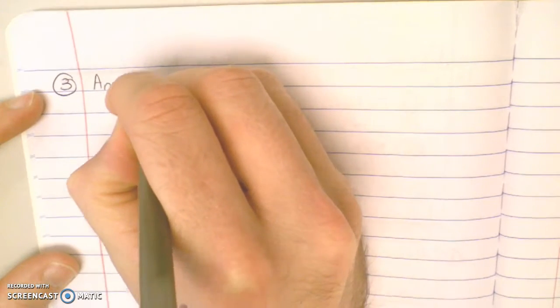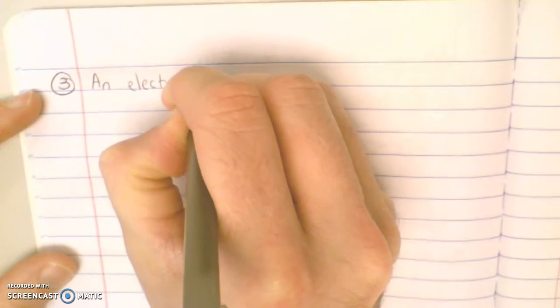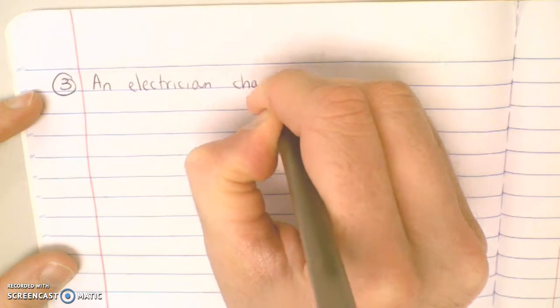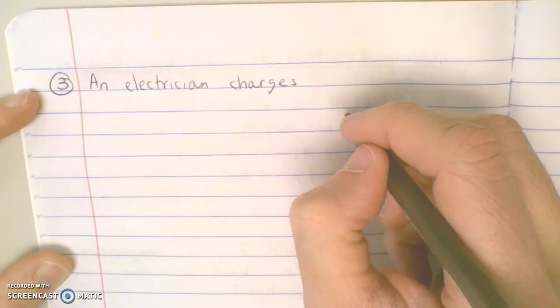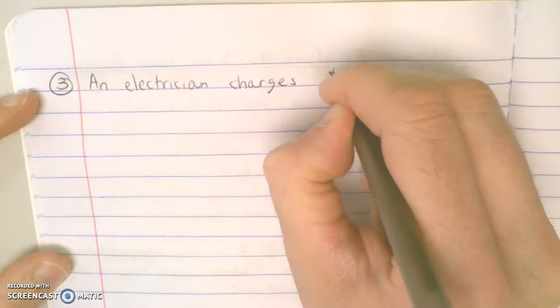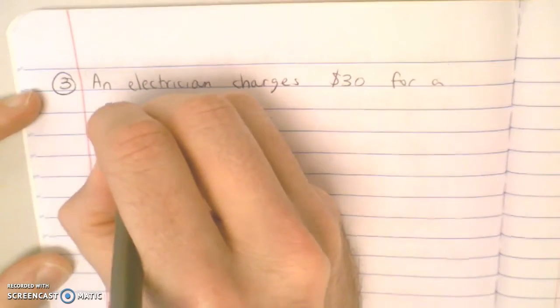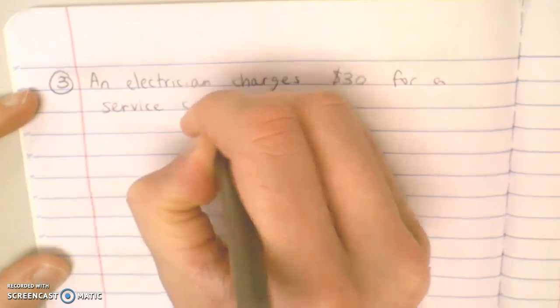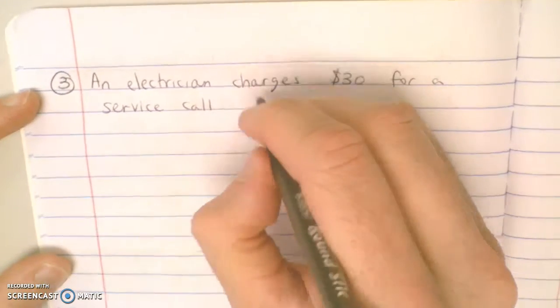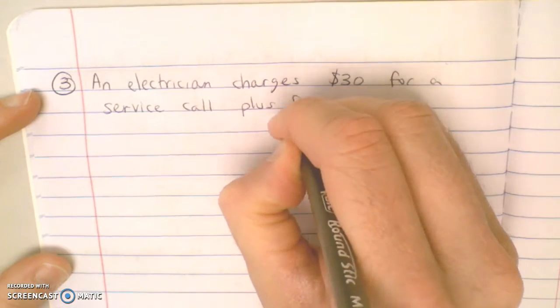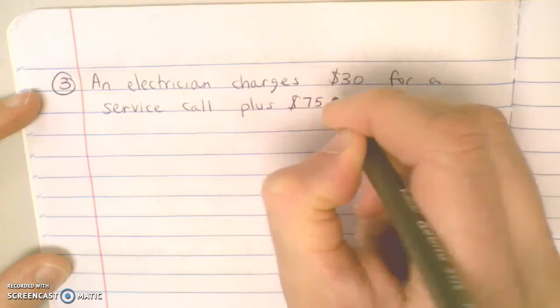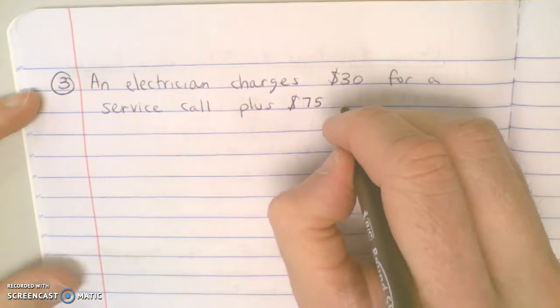Okay, let's say an electrician charges $30 for a service call plus $75 per hour worked.